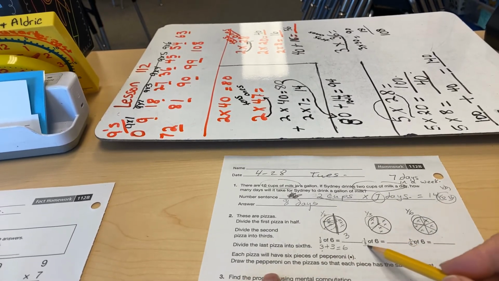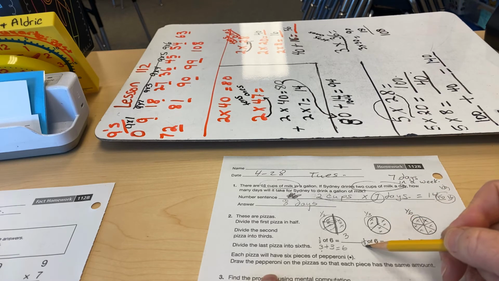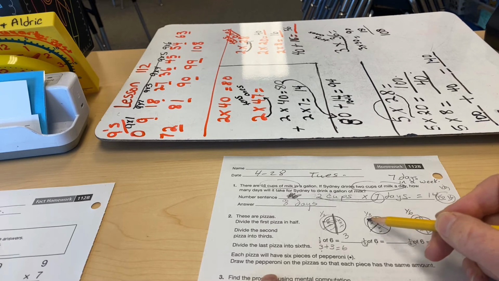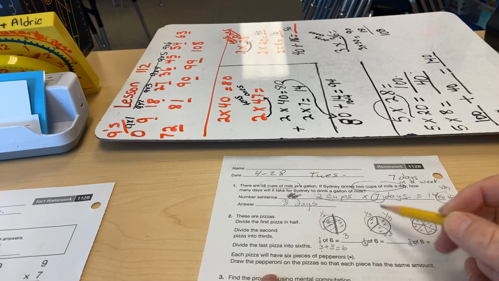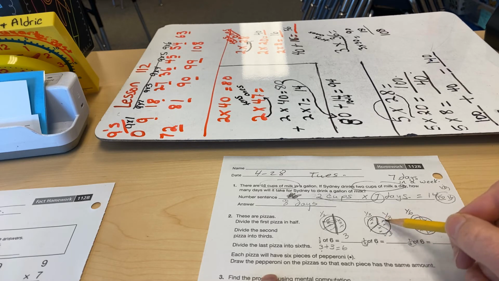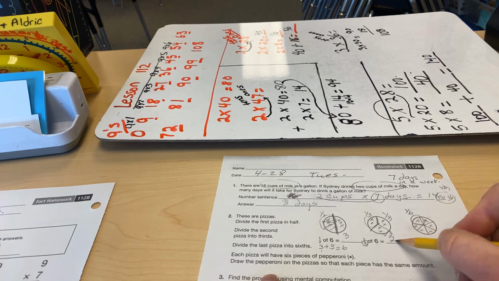Now we have 1/3 of 6. So I made the pizza look like the peace sign. Okay, see the third? That means you have to have 3 parts. So there's 1/3, 1/3, 1/3. Okay, so now I have 2 pieces in each one. 2, 2, and 2. So 1/3 of 6 is 2.